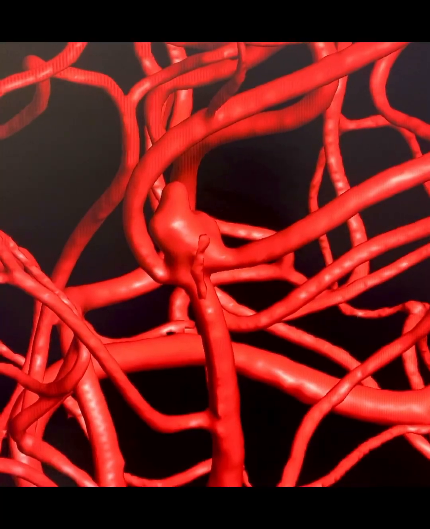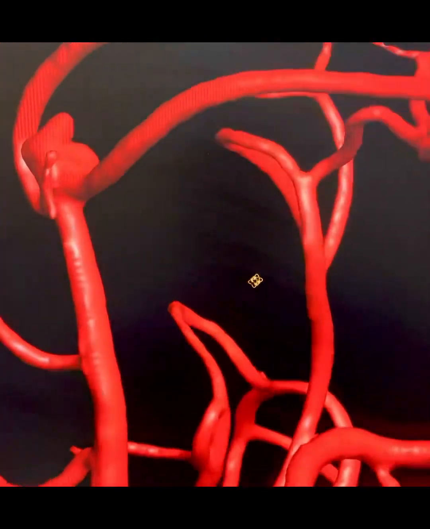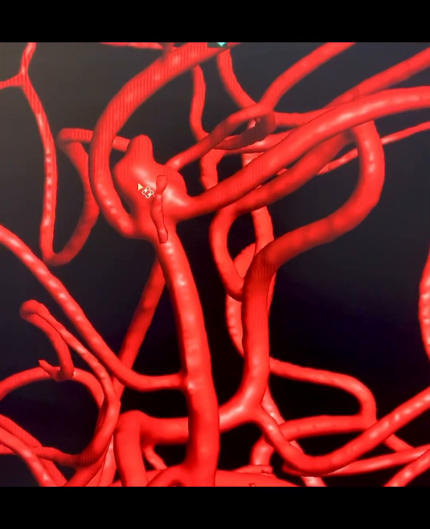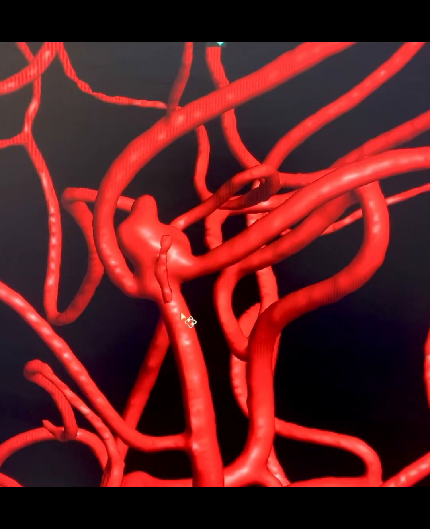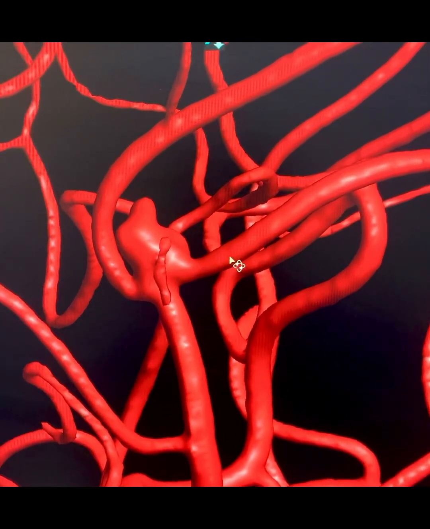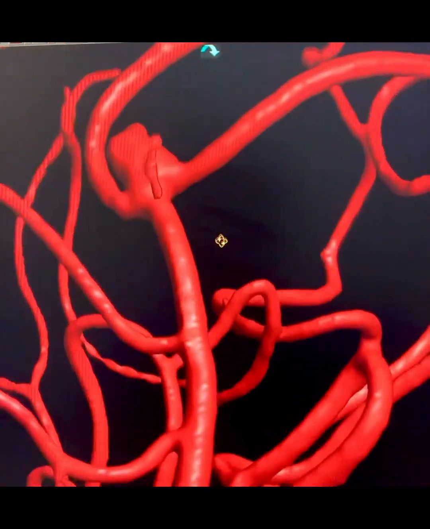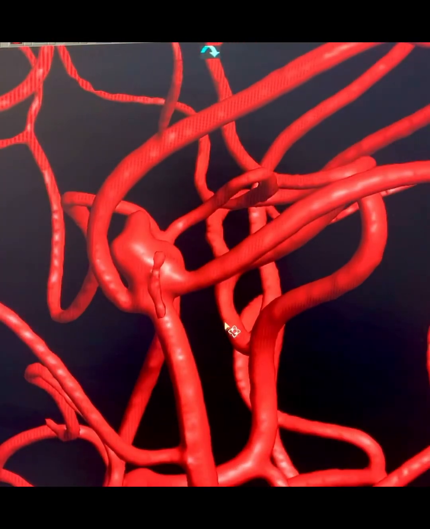So here is the 3D rotational angiogram reconstruction. We can see the DACA aneurysm here, and this is the ACA, and these are a couple of branches just coming out of the base of this aneurysm. So this is going to be a little tricky as far as treatment is concerned.